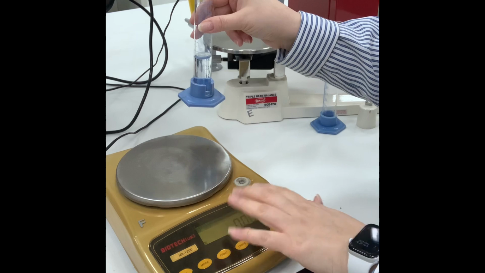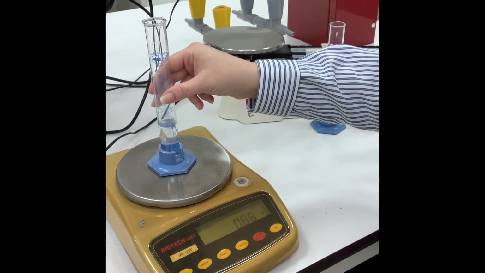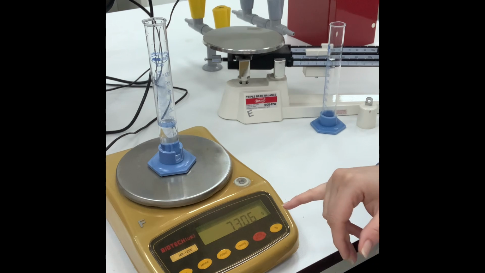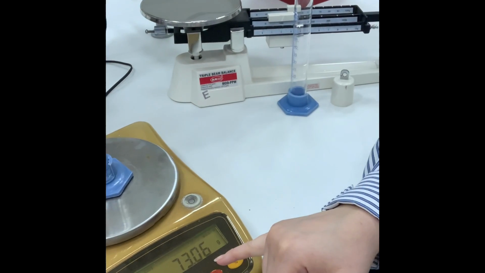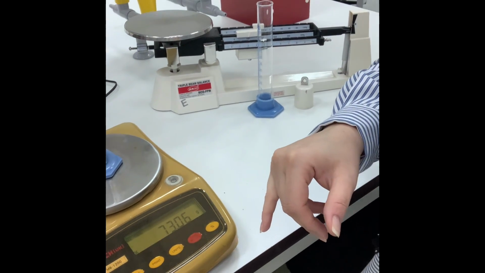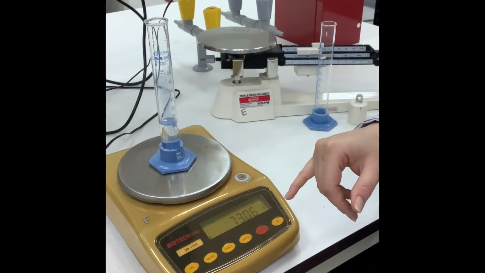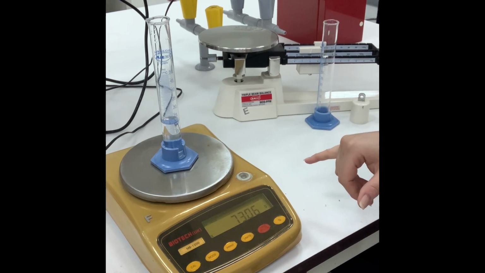It's 0, no other weight is interacting. Now this is 73.06. You will subtract 50.67 from this number, 73.06, and you will get the measurement of 20 ml water.